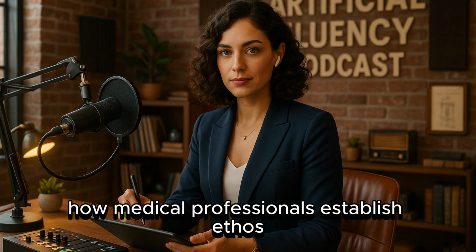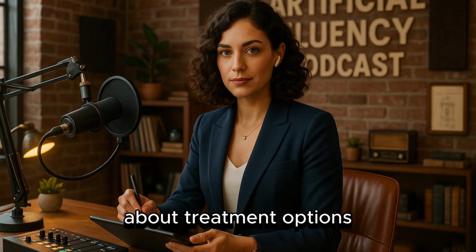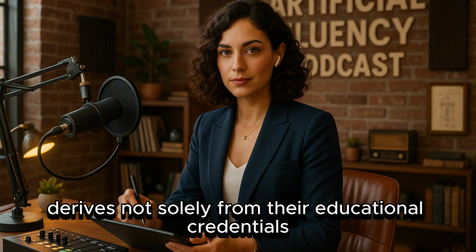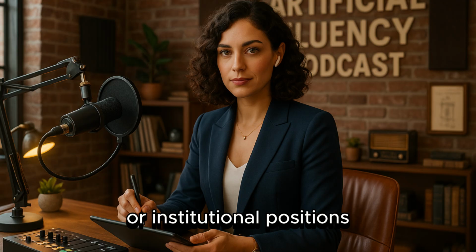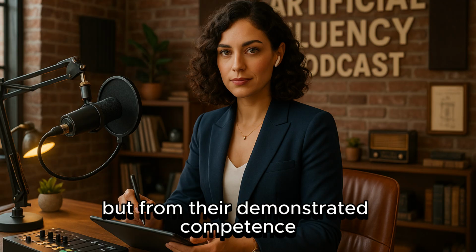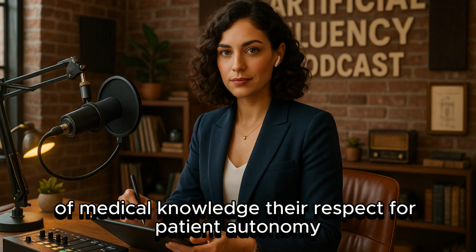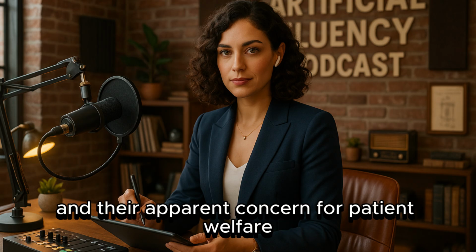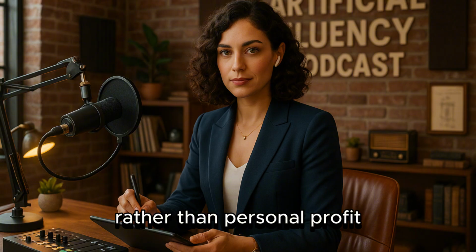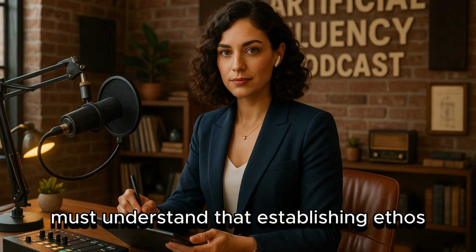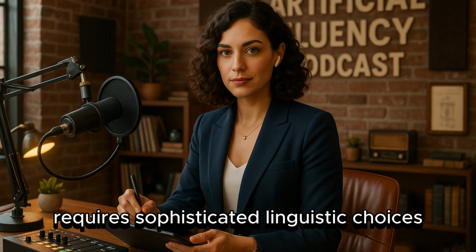Consider, for instance, how medical professionals establish ethos when communicating with patients about treatment options. Their credibility derives not solely from their educational credentials or institutional positions, but from their demonstrated competence, their willingness to acknowledge the limitations of medical knowledge, their respect for patient autonomy, and their apparent concern for patient welfare rather than personal profit. Advanced English speakers must understand that establishing ethos requires sophisticated linguistic choices.